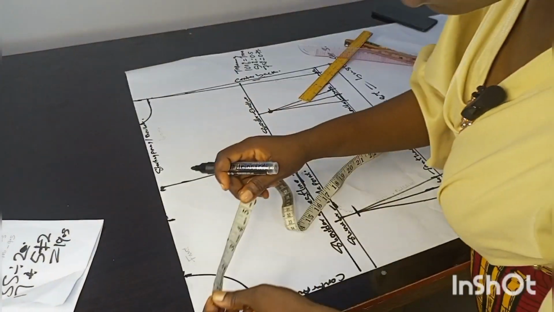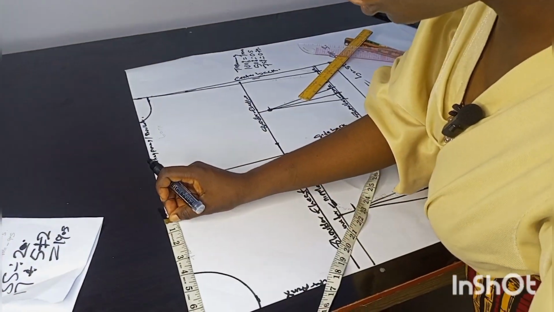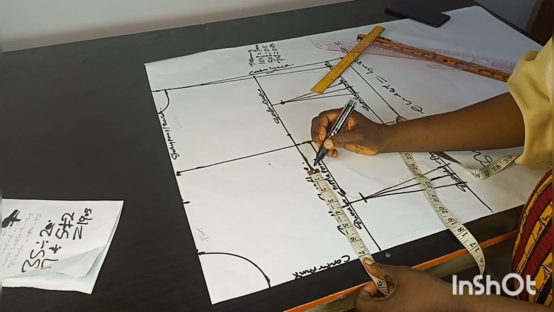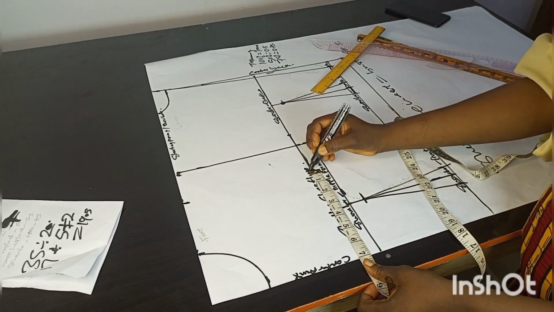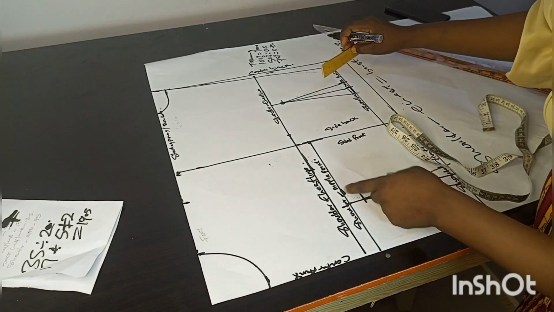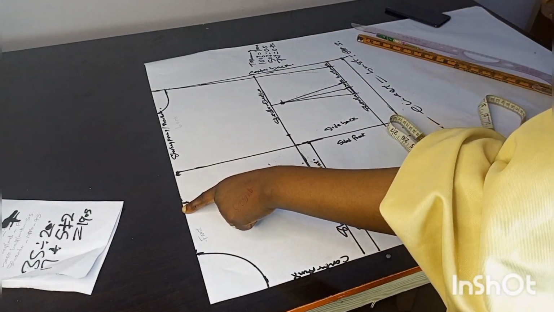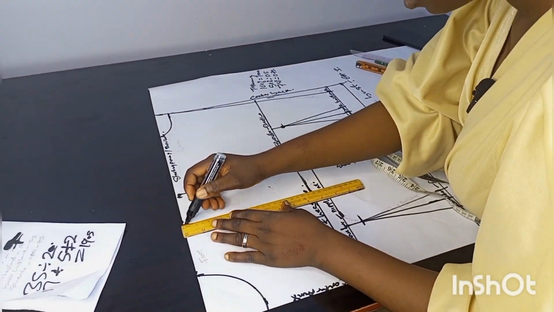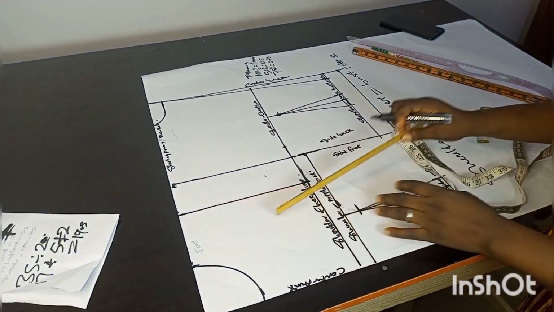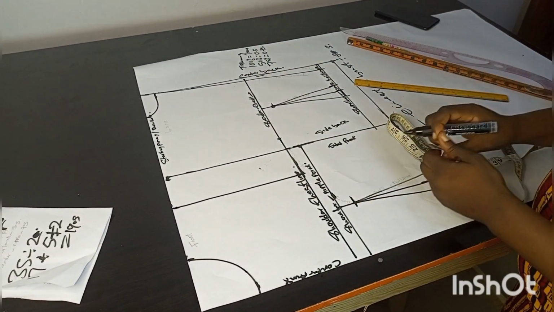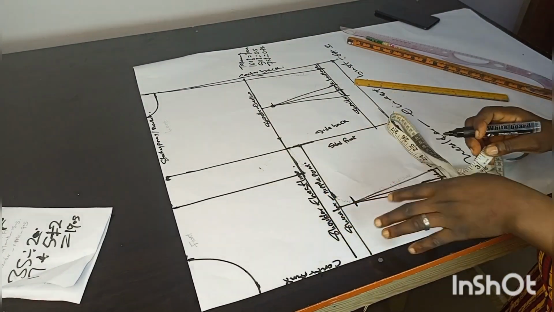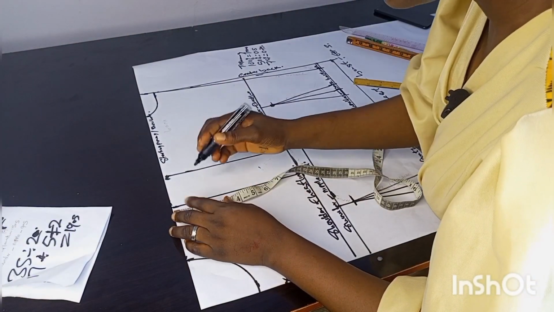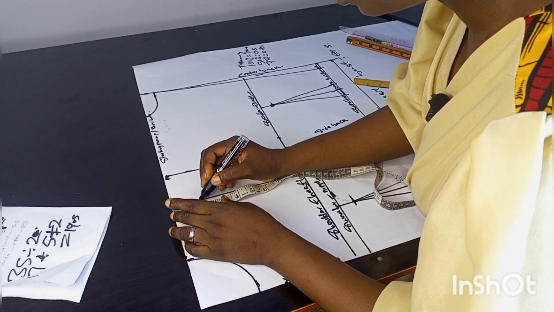So this is my 7 inches, and I also come to the shoulder to chest line to take 7 inches. And then I'll connect the 7 inches on my shoulder to the 7 inches on my shoulder to chest line. After doing that, the next thing I want to do is to come down by 1.5 inches. That's the standard, come down by 1.5 inches.